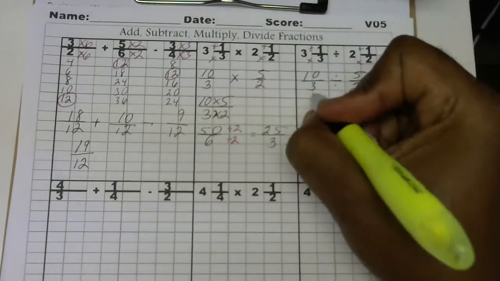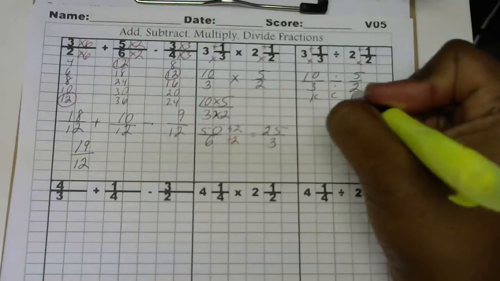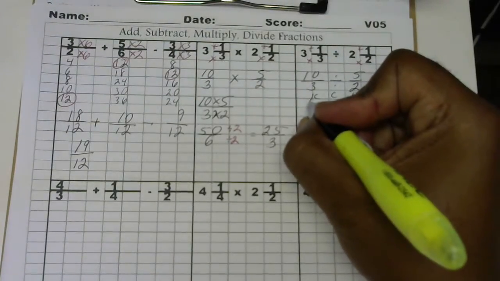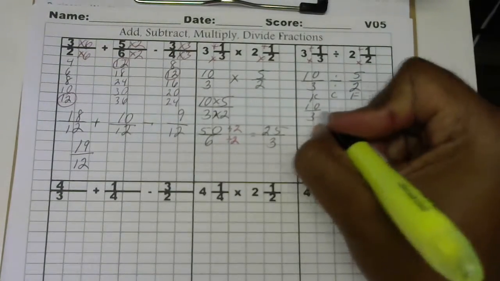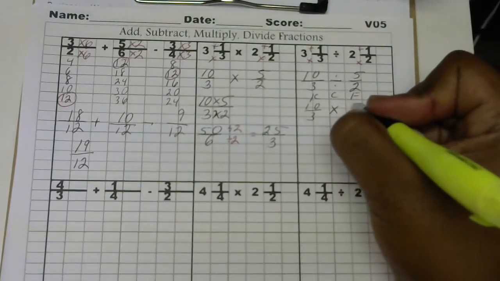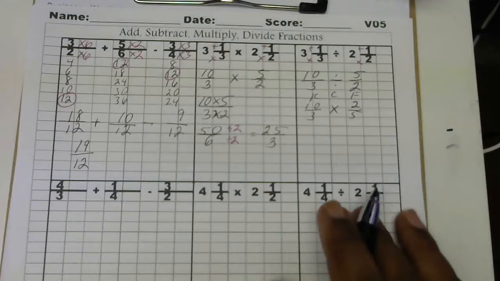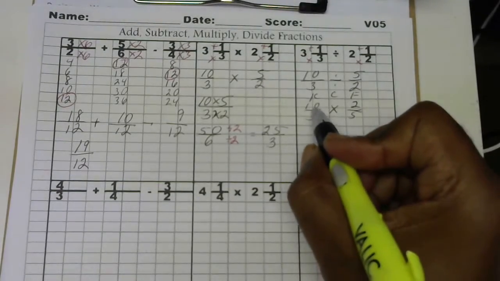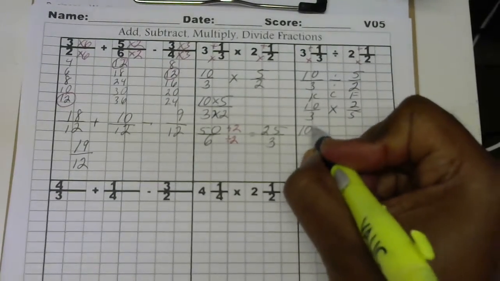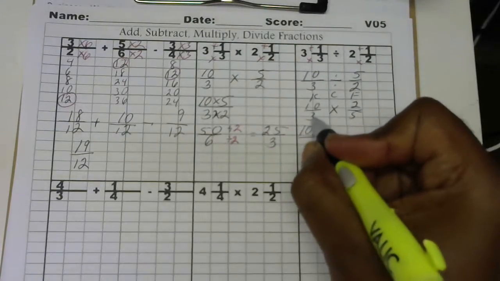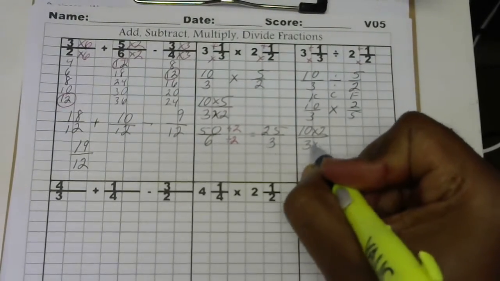Okay, now we're going to do a keep, change, and flip. So this will keep the 10 over 3. This will change to multiplication. And this will flip over to 2 over 5. Now we can do our multiplication. We can say 10 times 2 for the numerator, and we can do 3 times 5 for the denominator.